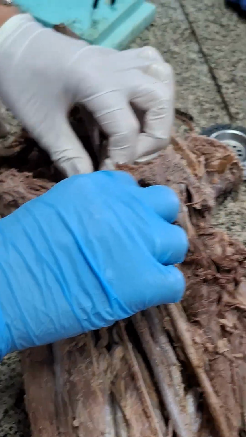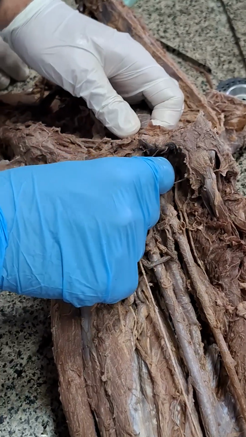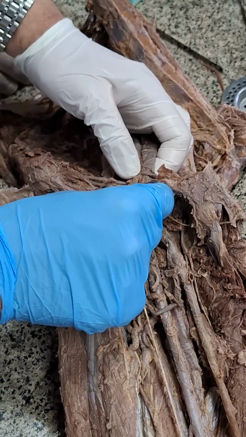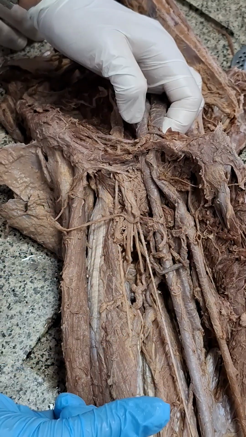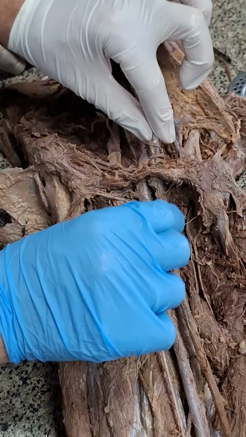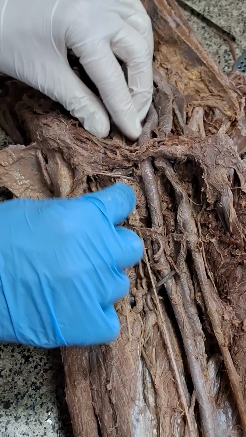The vein and the artery travel under the inguinal ligament in a topographic region called lacuna vasorum. Vasorum is from vessels in Latin. So lacuna vasorum contains the femoral vein and the femoral artery.